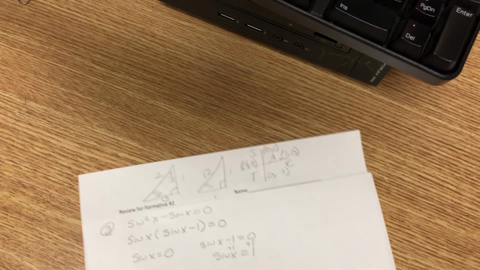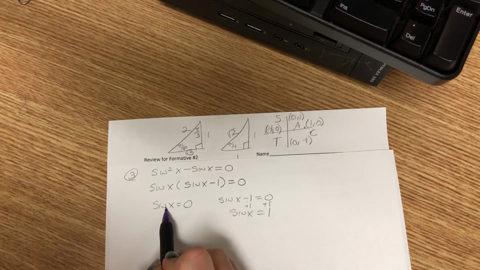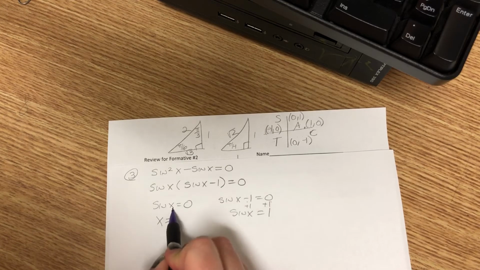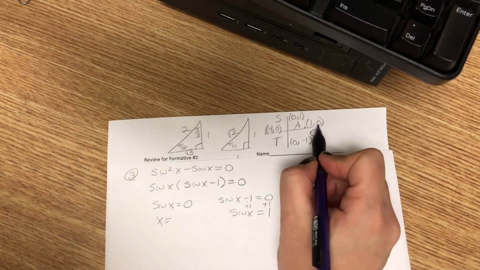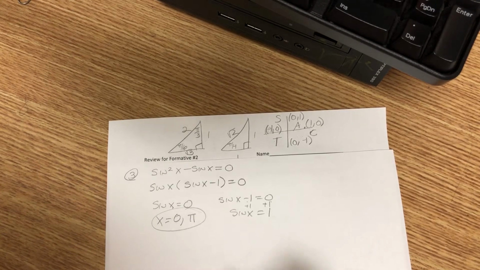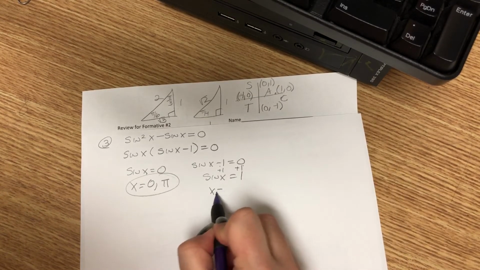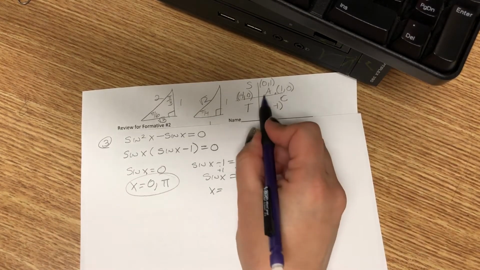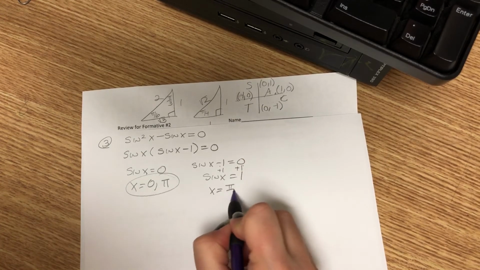All right, let's go back to my pictures. Sine is the y value, so which angle gives me a y value of 0? That's at 0 and pi. For this one, what angle gives me a y value of positive 1 is up here at pi over 2.